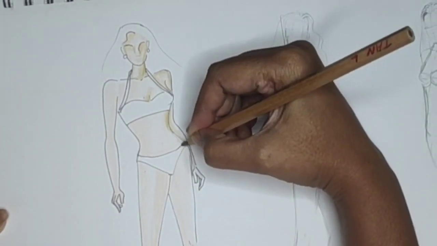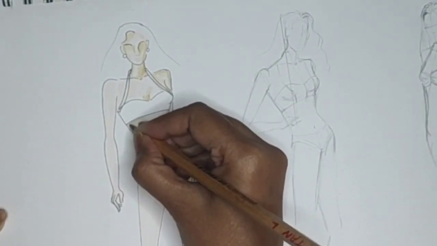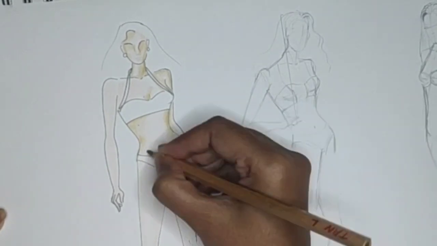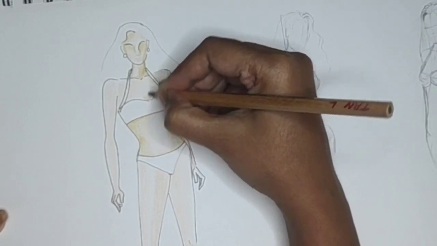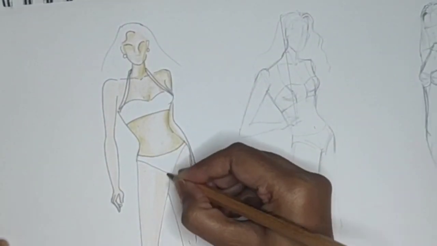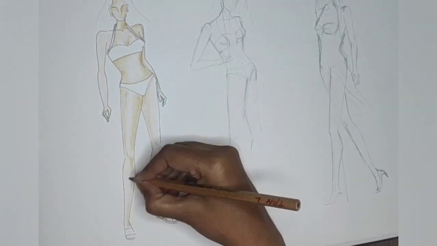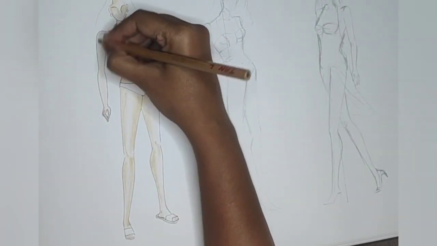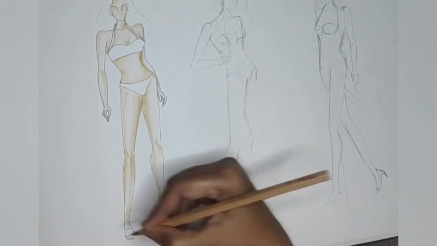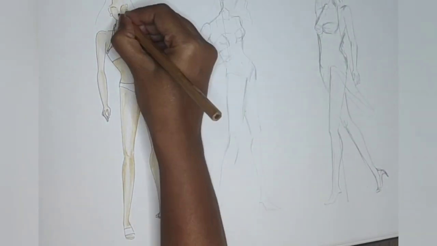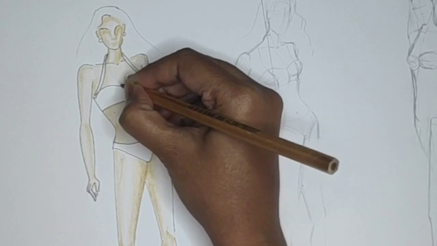So first is the base, and then second is the wheatish tan color. I'm adding the darker tones. As an illustrator, it is very important that you know which part is darker and which part is lighter. Because the body is more like a cylindrical body, the sides are darker, and you should know where the highlights are going to be. Below the knee is darker, below the bust is darker, below the neckline is darker, so below the chin is darker. Once you know that, it becomes easier for you to illustrate. Again, when you're giving the darker tones, the blending has to be correct.